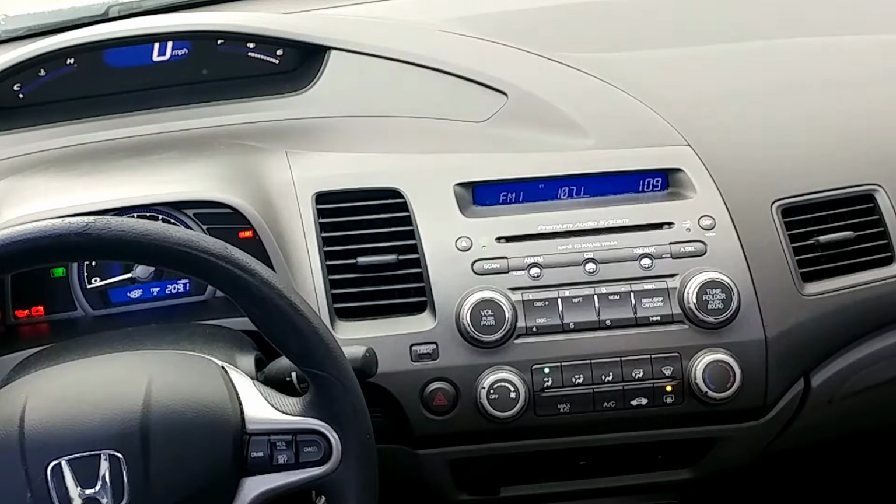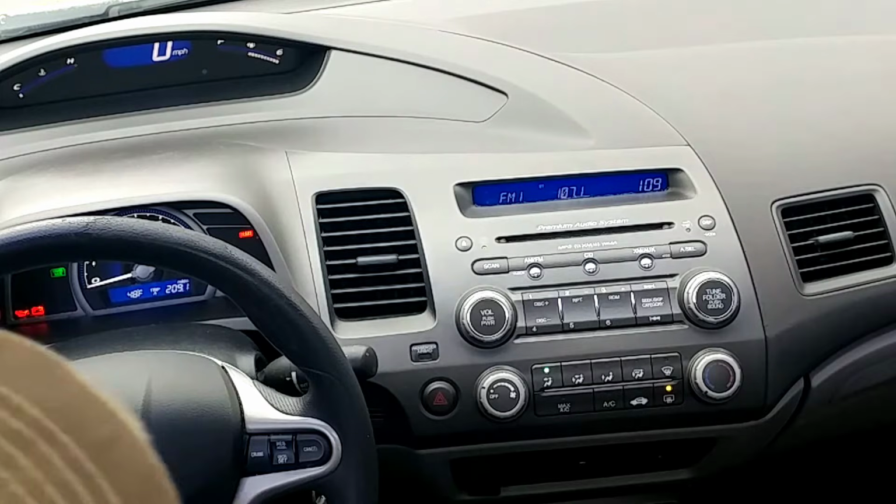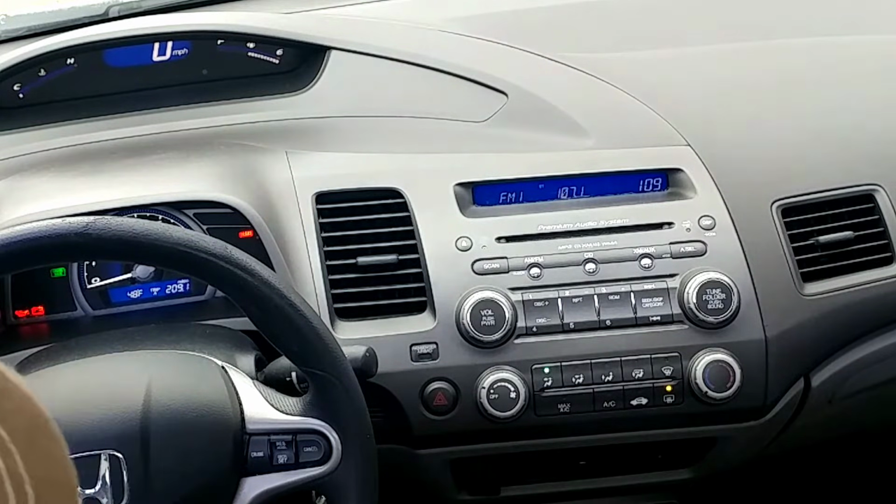All right, and in this case, my car passed the test. I have no problems with the air conditioning. My blower motor works fine. All of my different modes from defrost to vent to floor, all that works fine. If your car did have a problem, the light would blink right now.